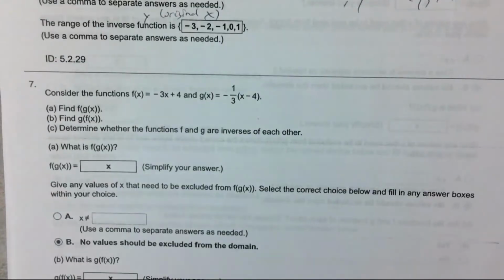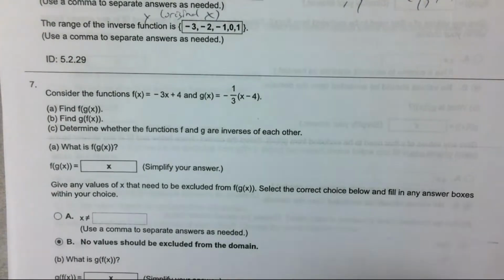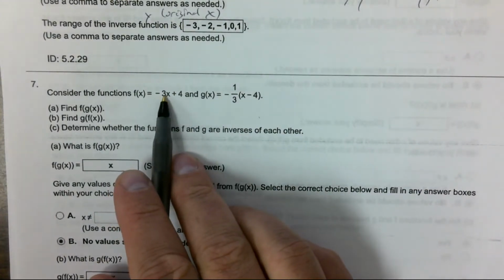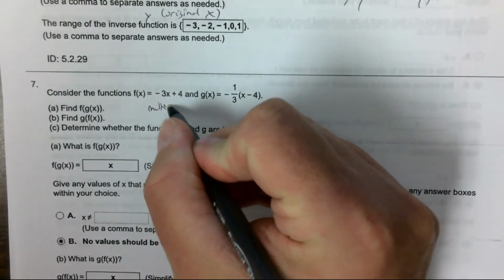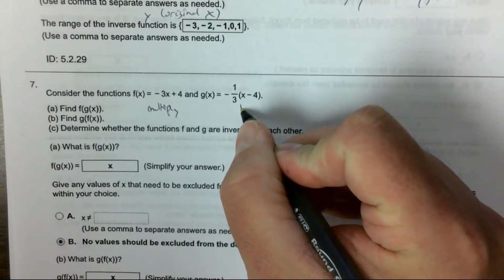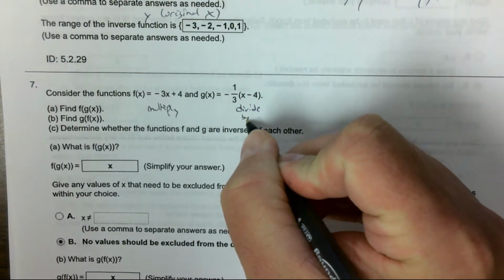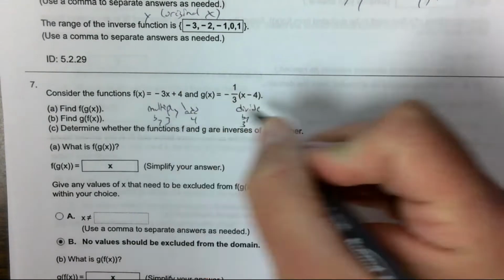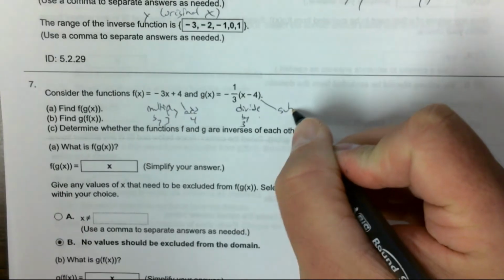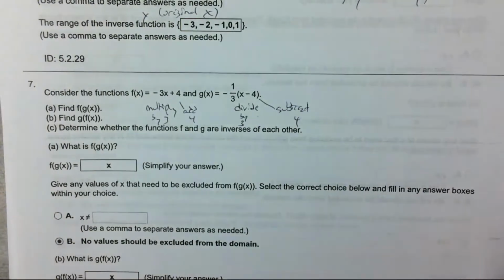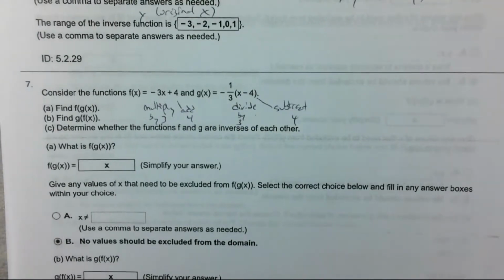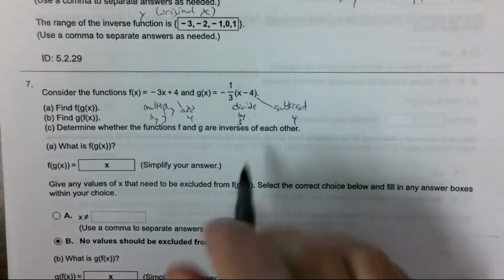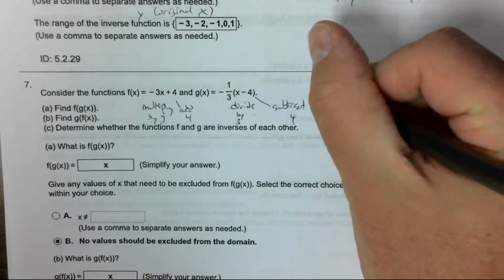Okay, now we have to see whether these are inverses or not. One thing you can tell is this one's multiply and this one's divide by 3. And this is add 4 and this is subtract 4. So if I had to just guess based on those operations, I'd say yes. But I'd want to prove it because of the parentheses.